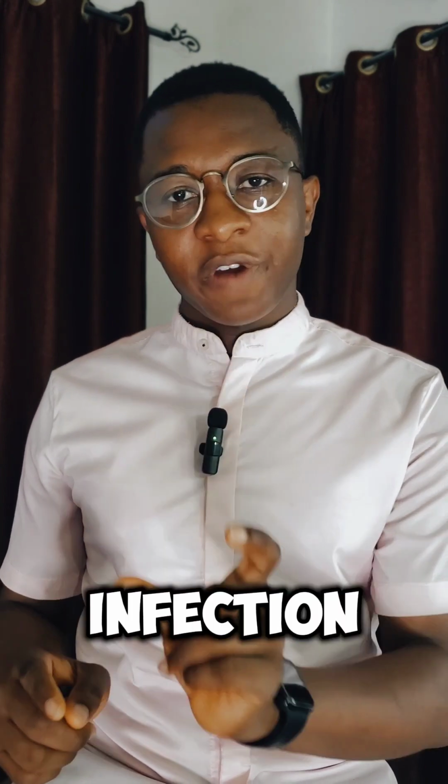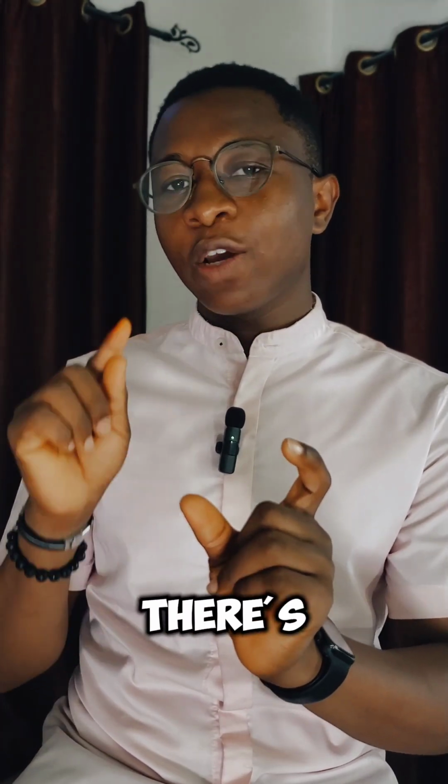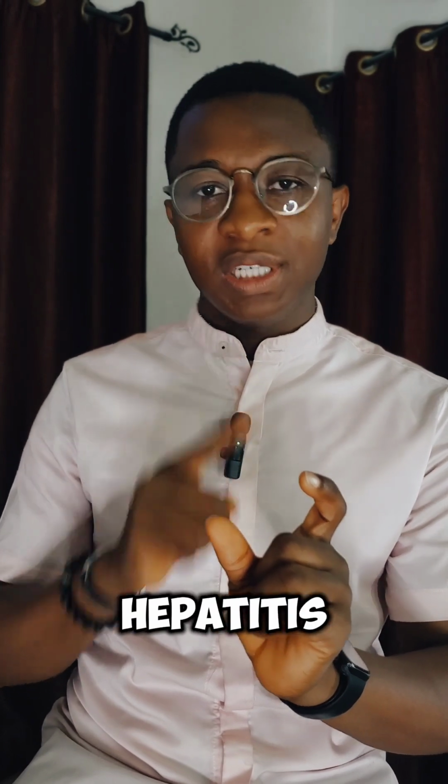Okay, now hepatitis D cannot work without hepatitis B. Now, when you have hepatitis D infection, it simply means that there's a co-infection between hepatitis D and hepatitis B, and that is a co-infection. We also have a type of infection called a super infection, where hepatitis B progresses to become hepatitis D. So if you have hepatitis B, you are at high chances of having hepatitis D.